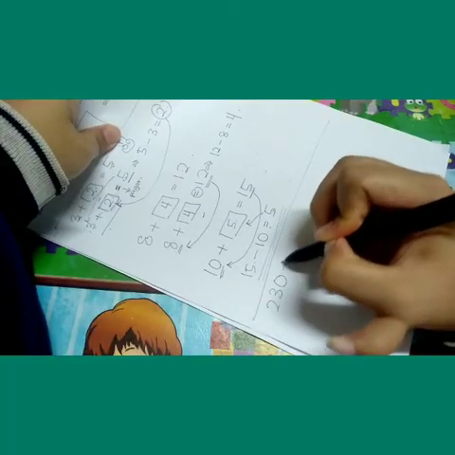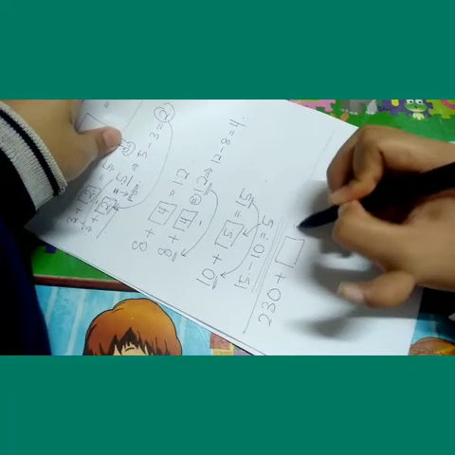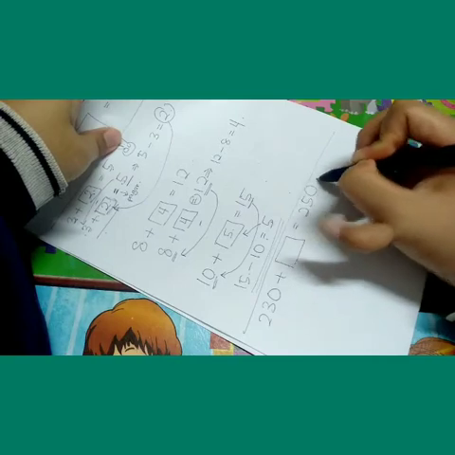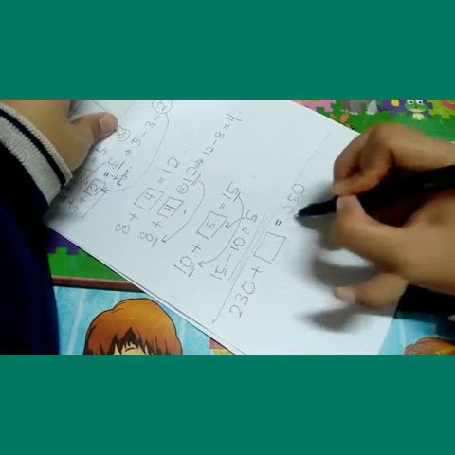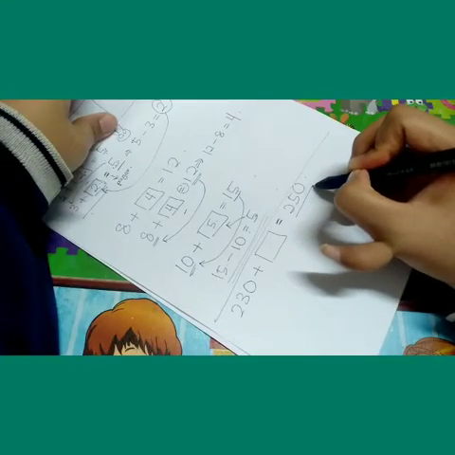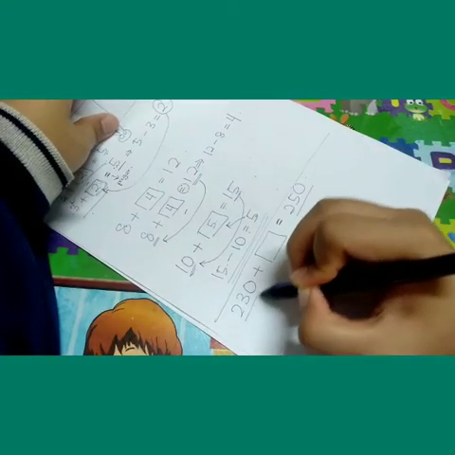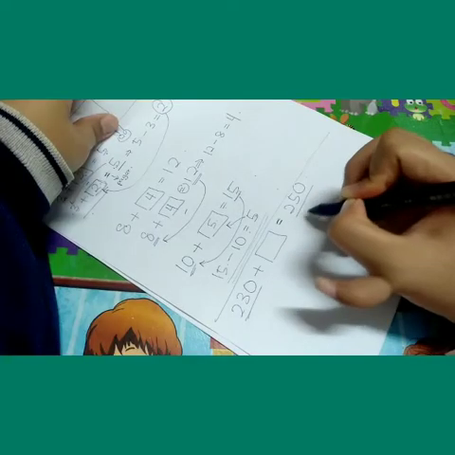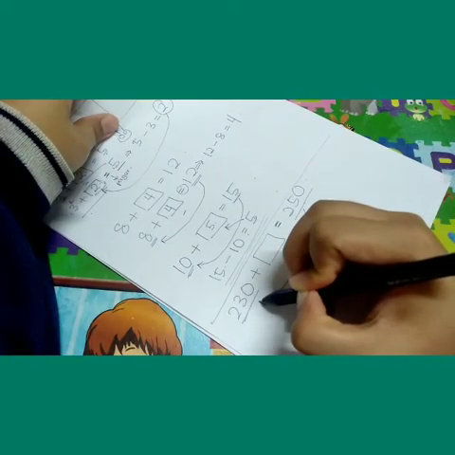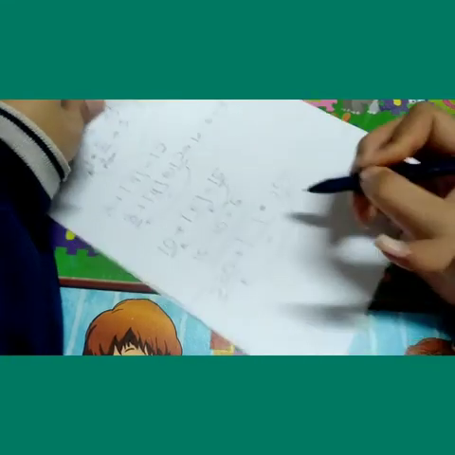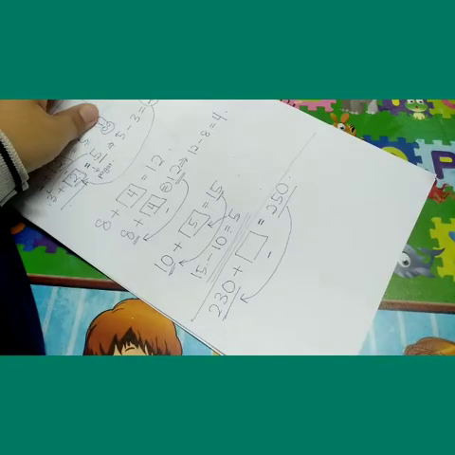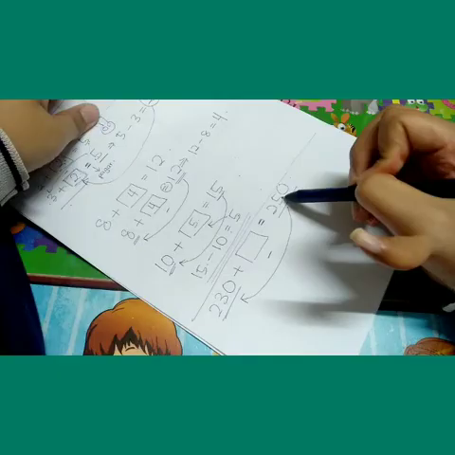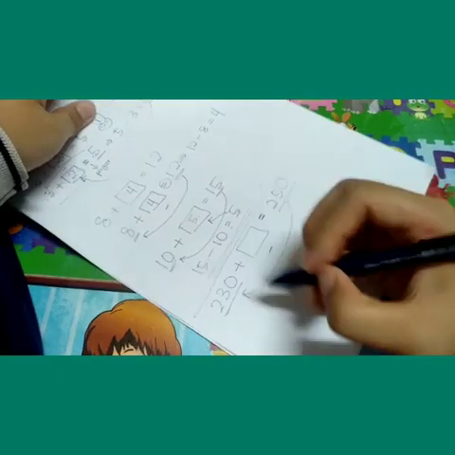230 plus what equals 250? So here is our fence or our pagar. 250 is outside the pagar and 230 is inside the pagar. So 250 minus 230. Okay, this one minus this one. 250 minus 230.